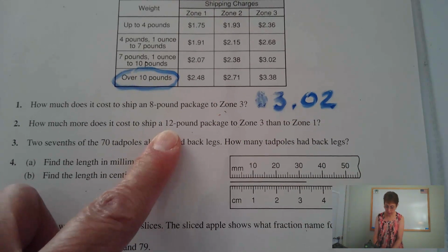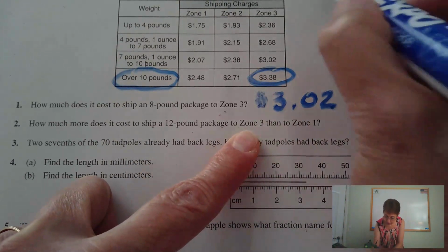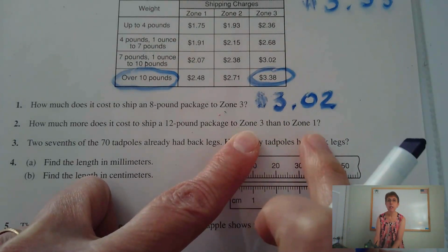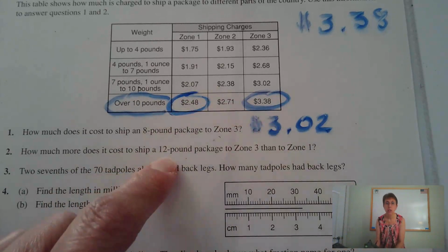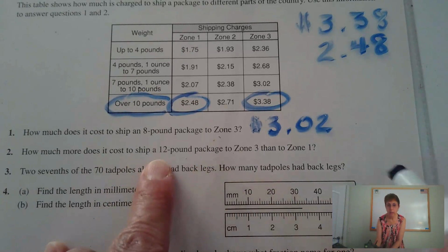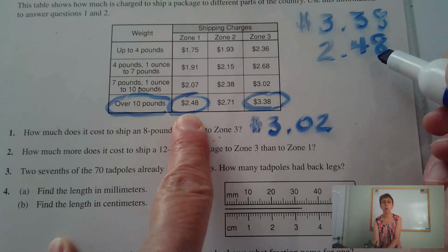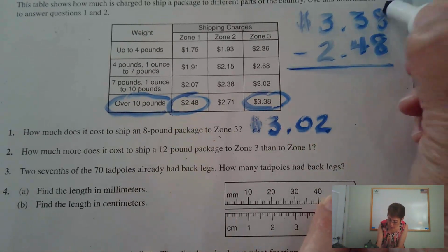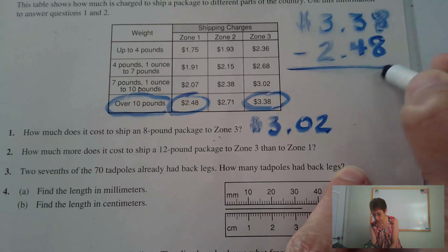If we send it to Zone 3, it would cost $3.38. But if we sent that same package to Zone 1, it would cost $2.48. The question is, how much more does it cost to ship to Zone 3 than to Zone 1? So we would subtract to see the difference in the shipping costs. We have $3.38 minus $2.48. 8 minus 8 is 0.